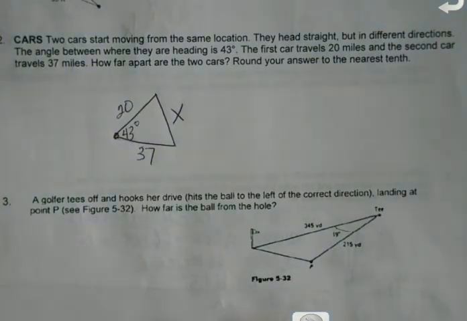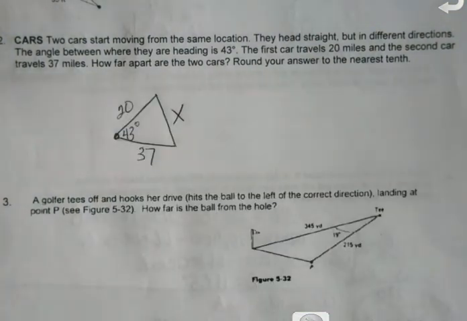Because then I've got my angle and my two non-corresponding sides, so I'd use the law of cosines with that. You sure? Positive. You're right. Because where my x is is where one of my numbers would have to be if I wanted to use the law of sines. Okay.